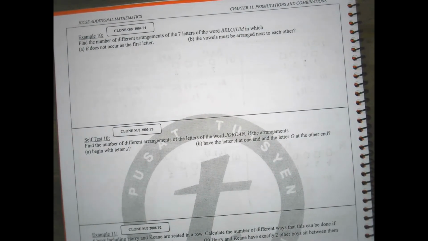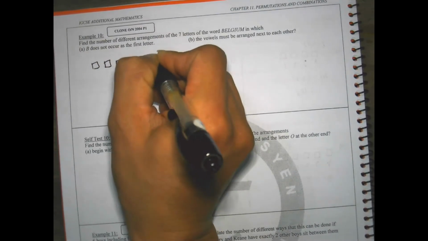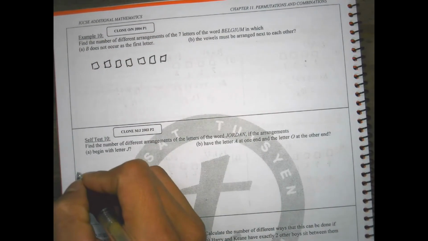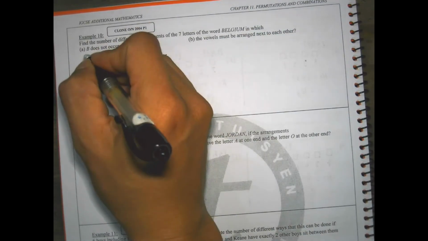Arrange the 7 letters in the word Belgium. B does not occur in the first letter. So let's put 1, 2, 3, 4, 5, 6, 7. You don't want B. No B means you have to choose what? Can I put a non-B?